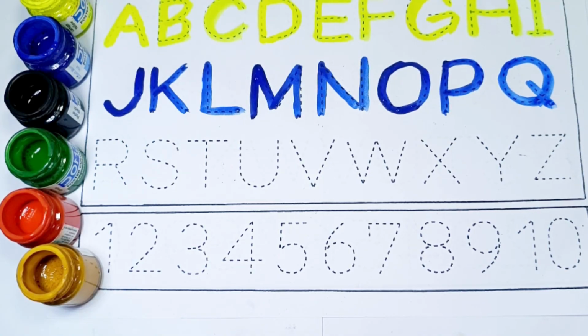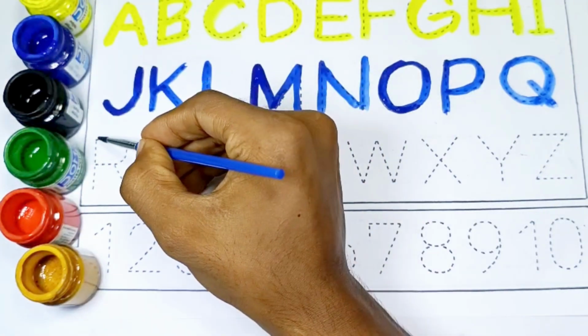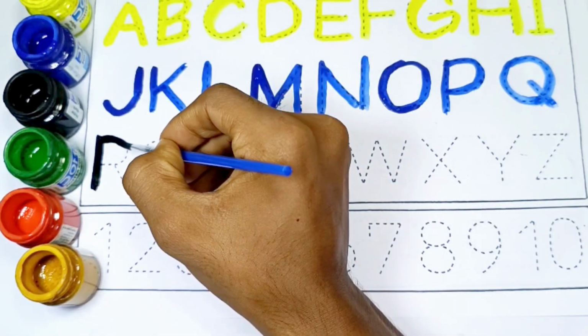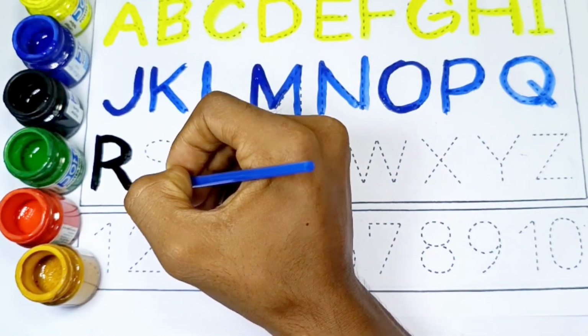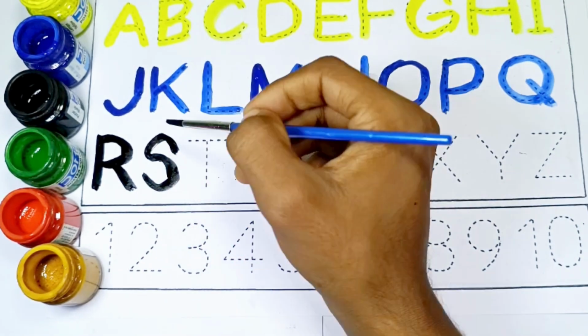Q for queen. Kids, now you draw R, the alphabets of R, and use black color. R for rose. S for sun.